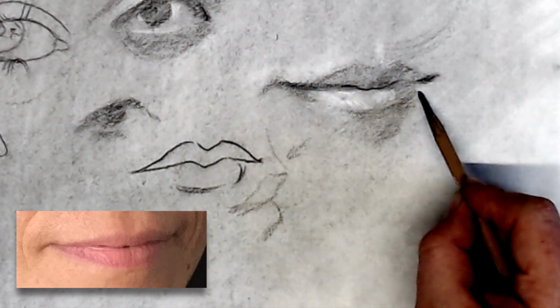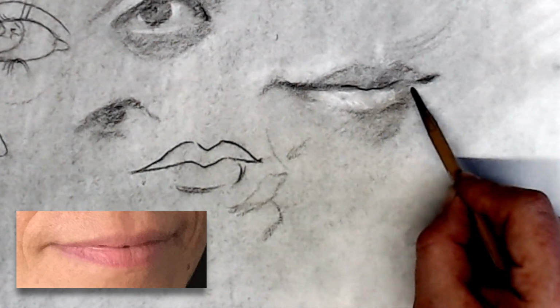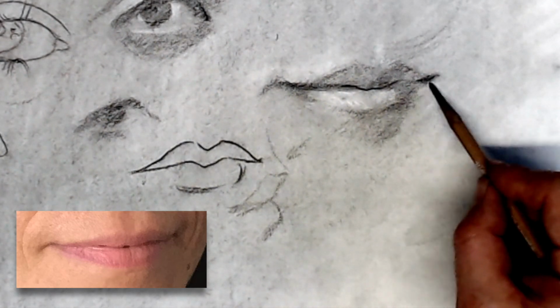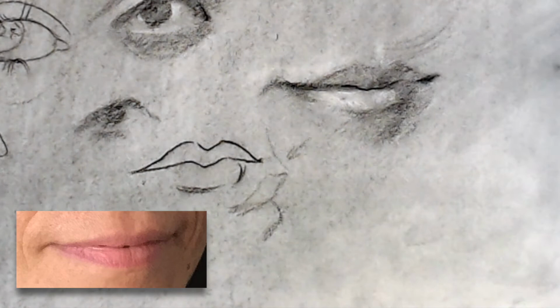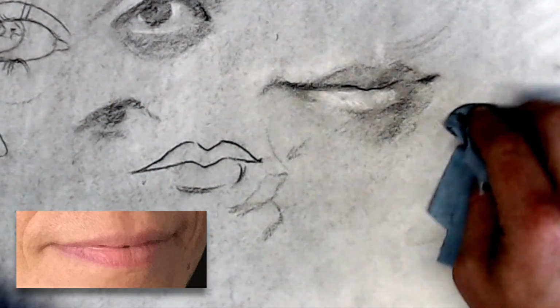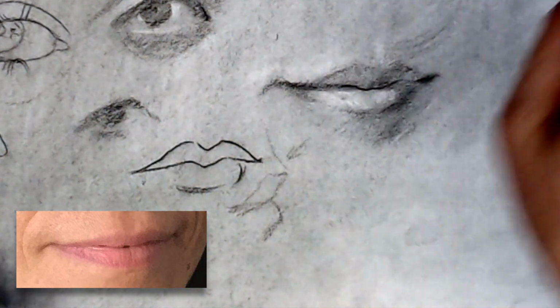A little bit more distinction between the lower lip and this part of the head. And there are your lips.